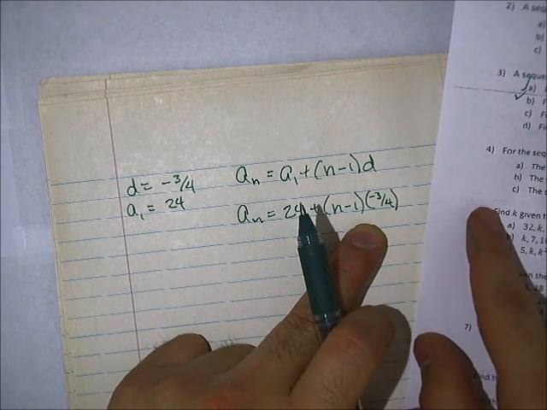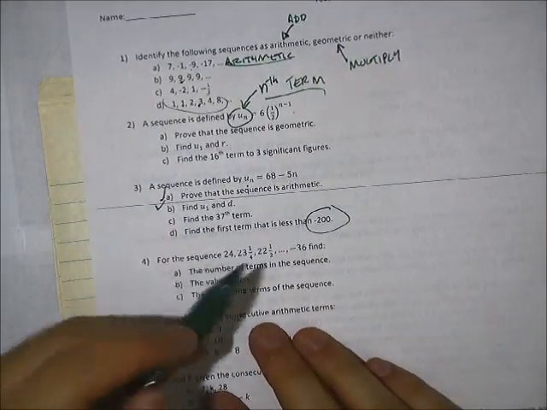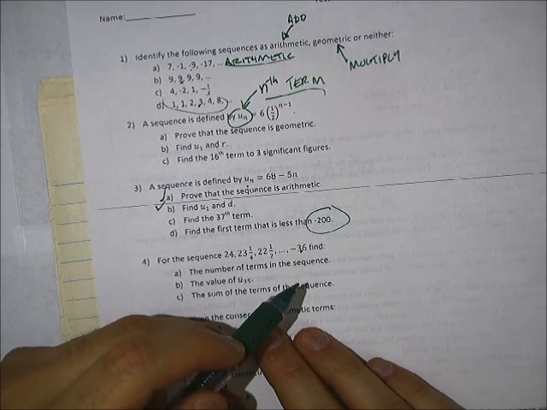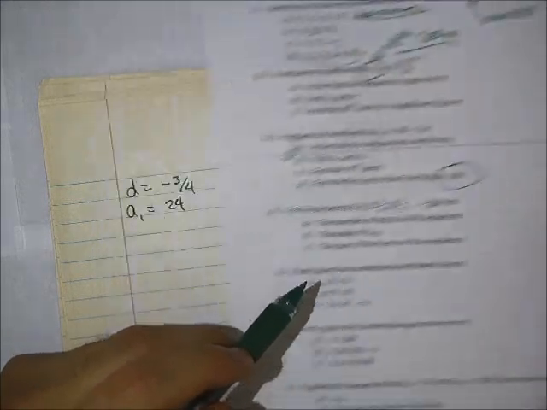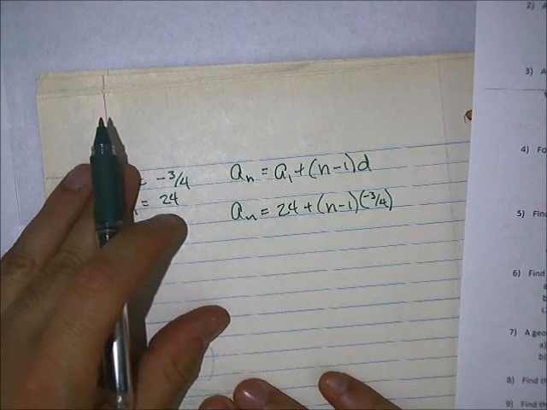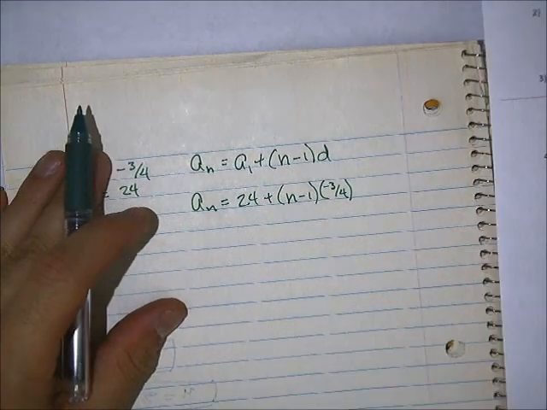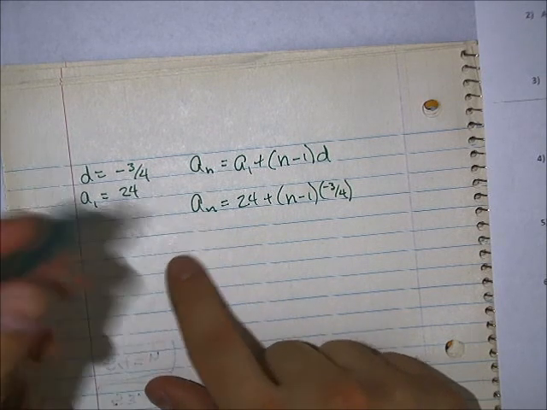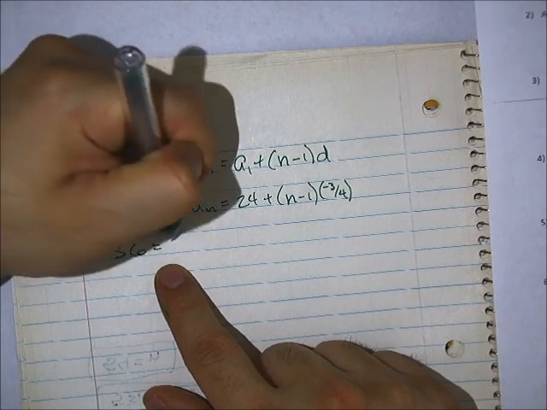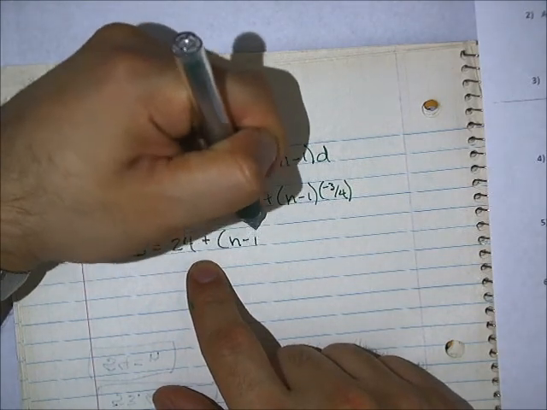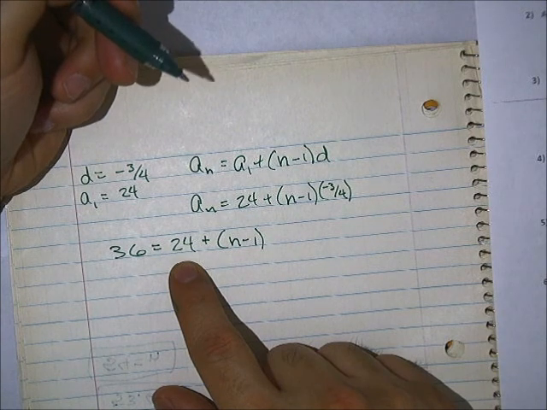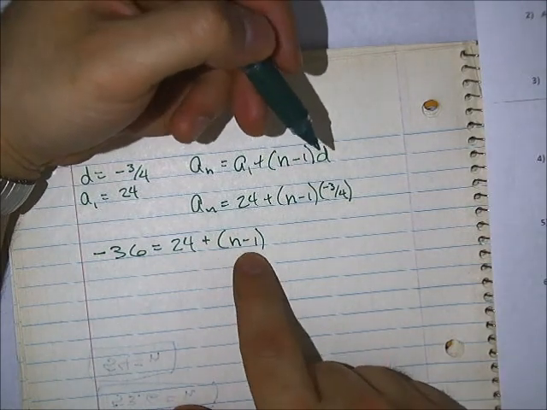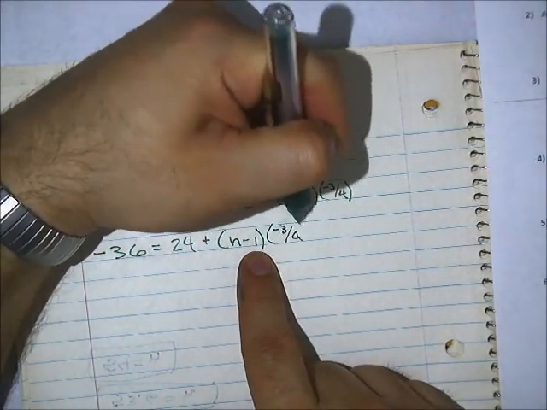Alright, so remember where our objective was here. Our objective is to figure out what term number is that negative 36. So what am I going to do now? Exactly right. A sub n is going to be negative 36. So negative 36 is equal to 24 plus (n minus 1) times negative 3/4.